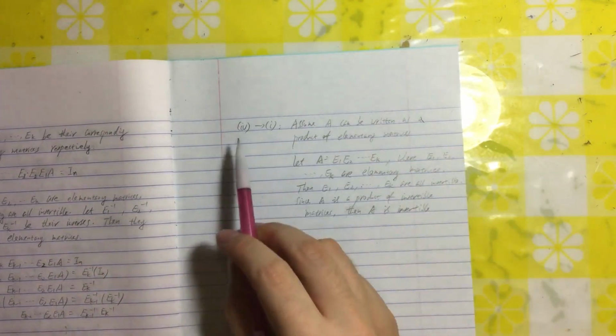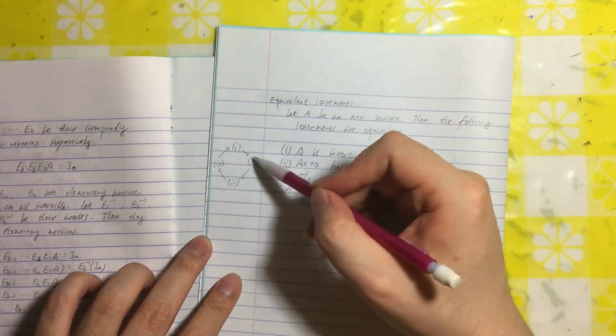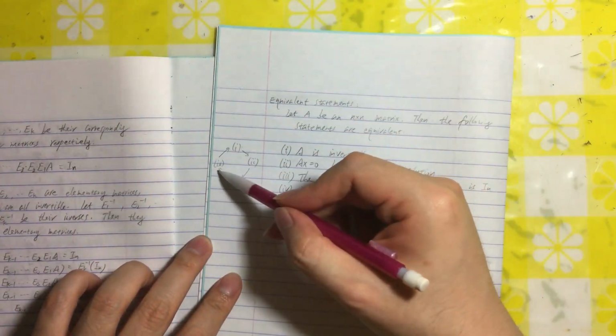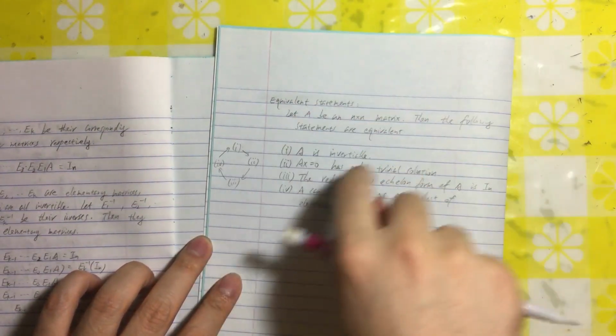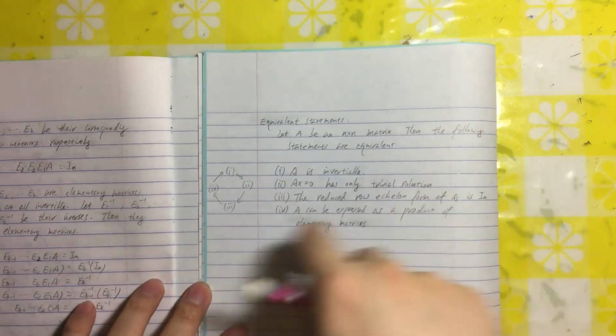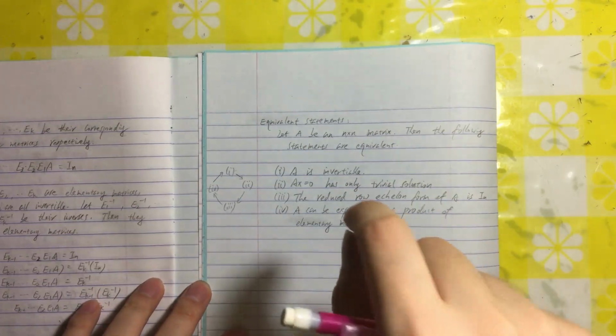Let's complete the proof that 4 implies 1. Since 1 implies 2, 2 implies 3, 3 implies 4, 4 implies 1, that means these 4 statements are all equivalent. If one of them is true, then they're all true. If one of them is false, they're all false.